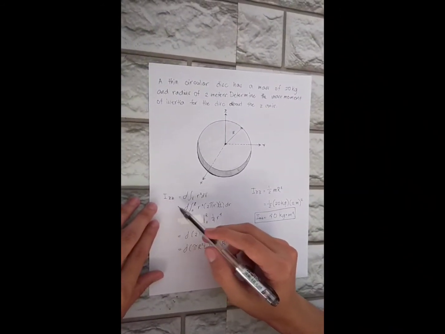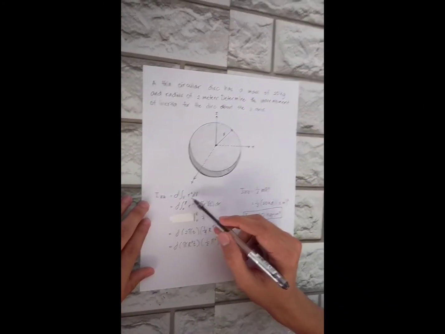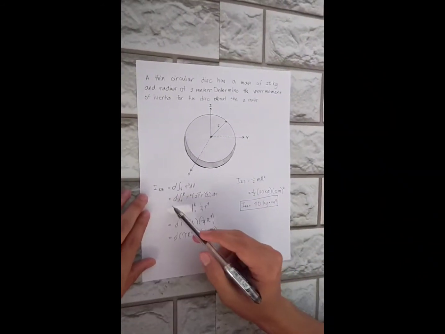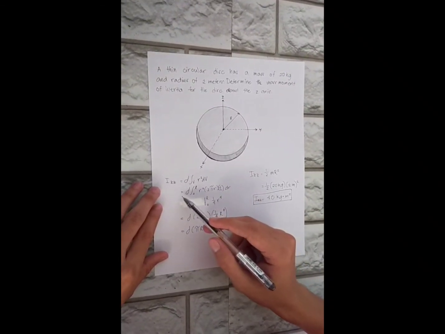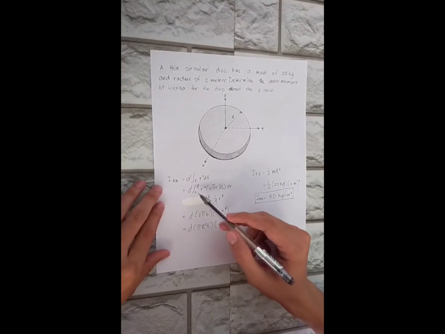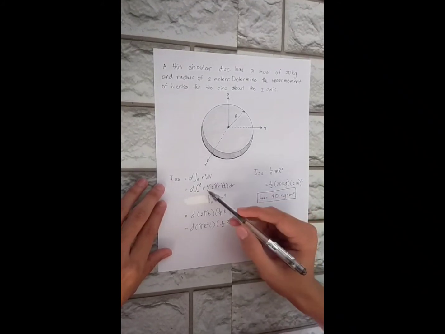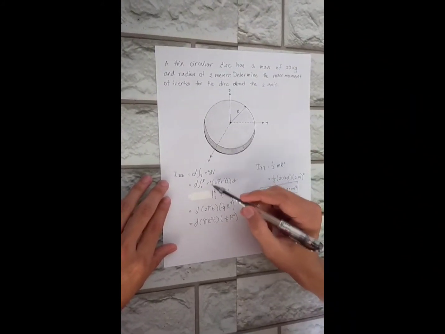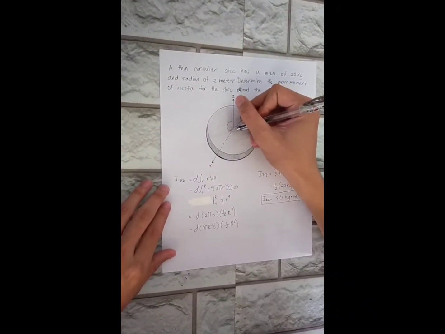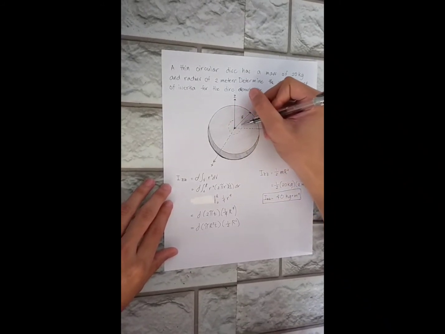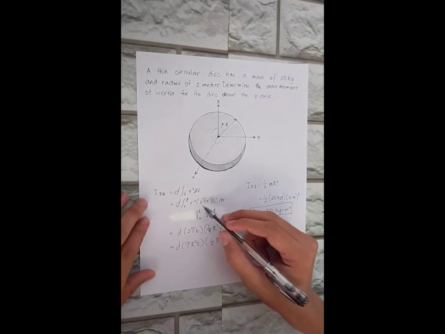So Izz is equal to the density times the integral of r squared dV, and integrating with substitution, the density is equal to the integral from 0 to R, or this will be our radius, times the small r, multiplied by 2 pi r.